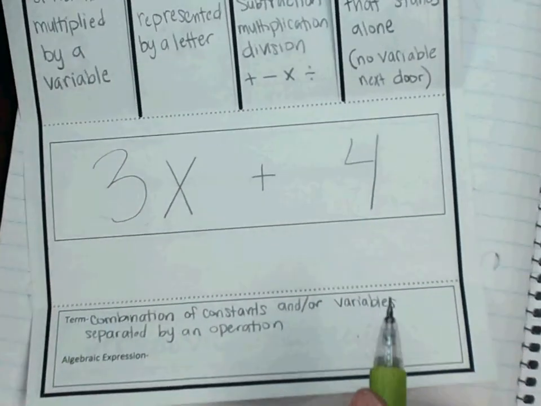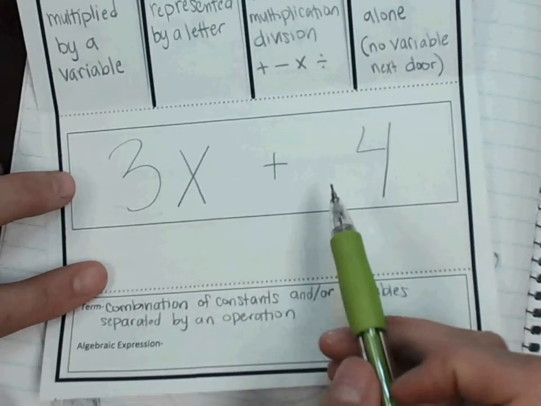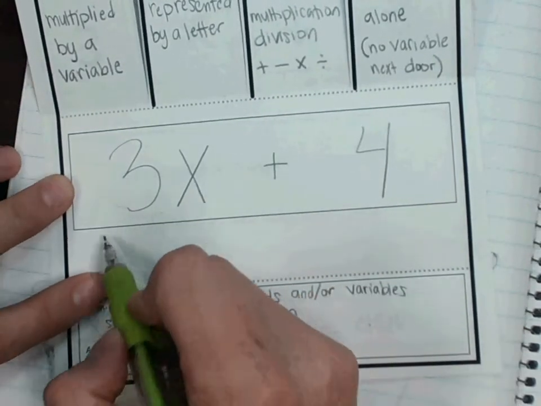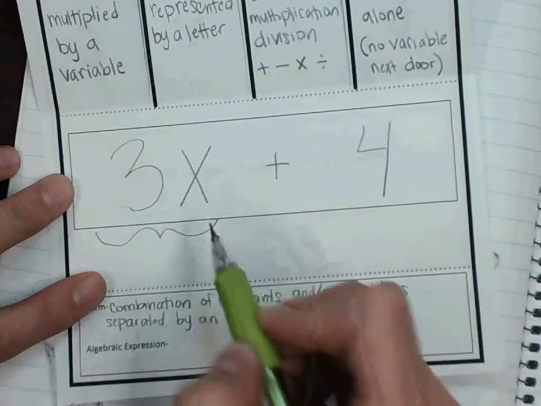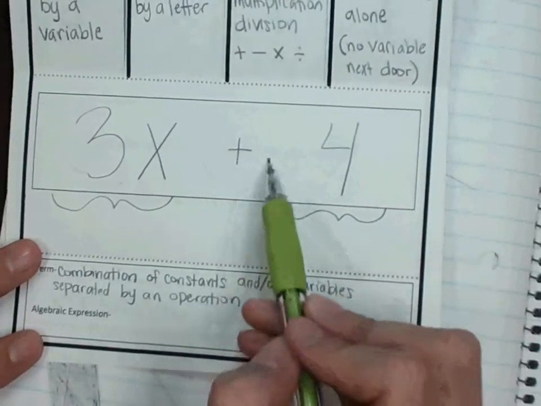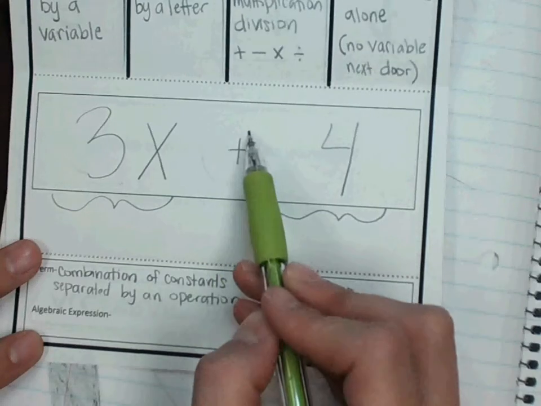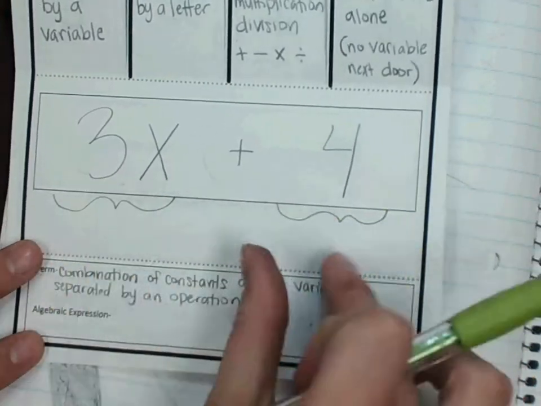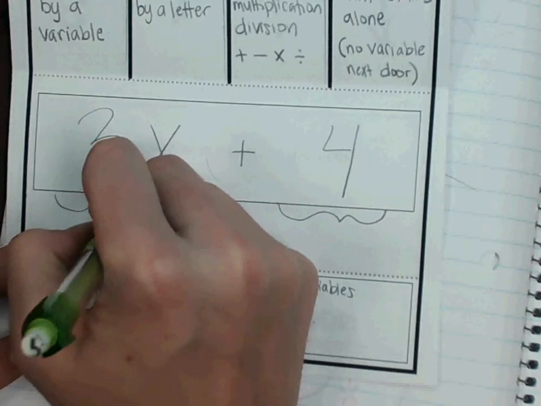Okay, so what I mean by that is, in this example, one term would be right here. Another term would be right here. So, anytime you have an operation in between, those are individual terms. Okay, so we're going to label those.